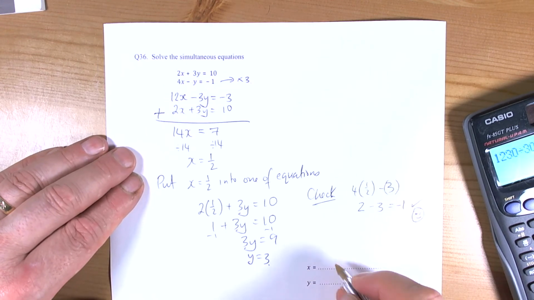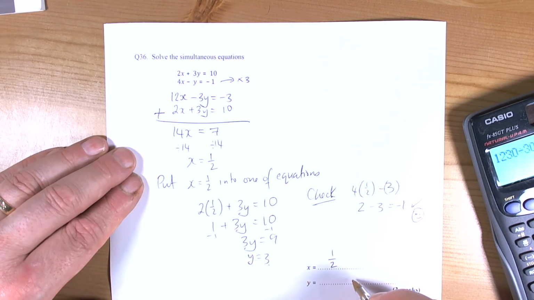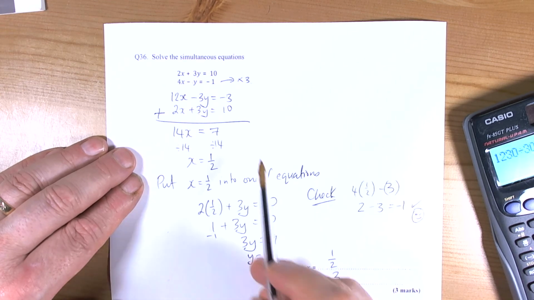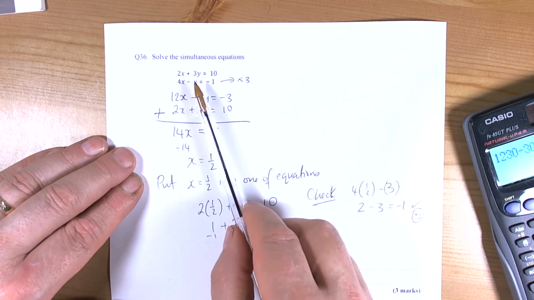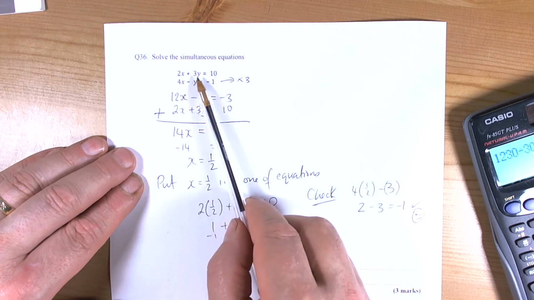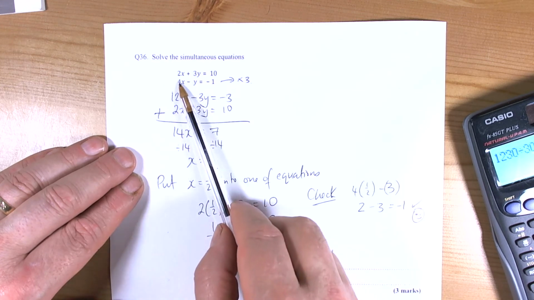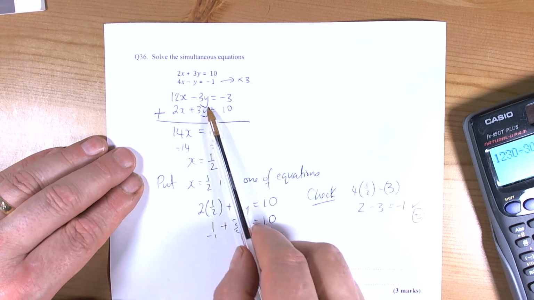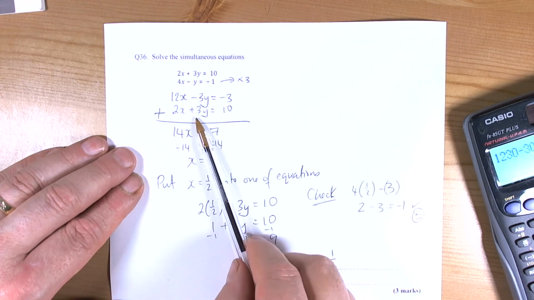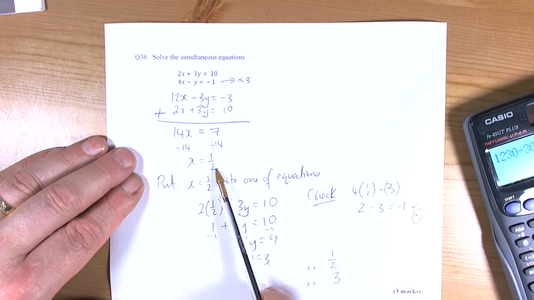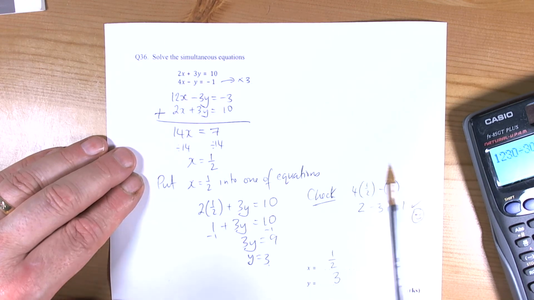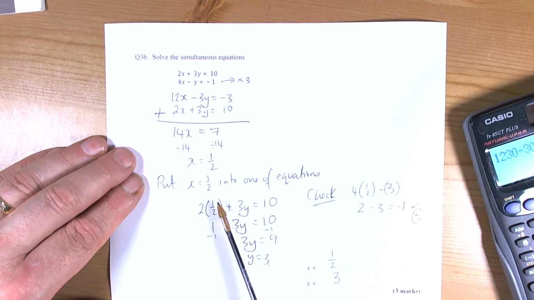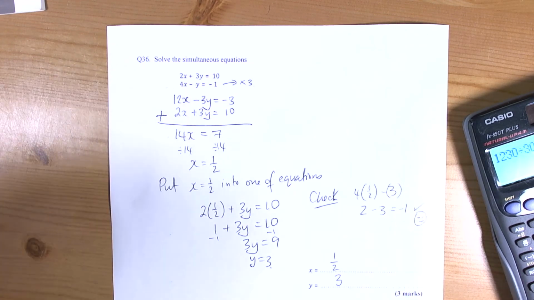So we can see that the answer to this question was x is half and y is 3. Okay, so solving simultaneous equations then, you make the coefficient in front of one of the letters the same. And in doing that, we then can either add or take away to cancel that out. And then once we've got the value of one letter, put it into one of the equations to find the value of the other letter, and then check by using the equation we didn't use at this step. So that's solving simultaneous equations.